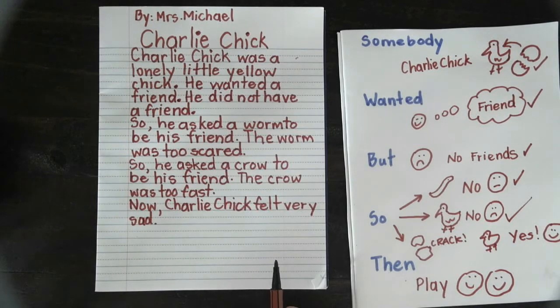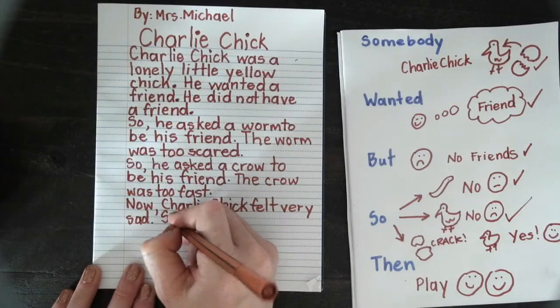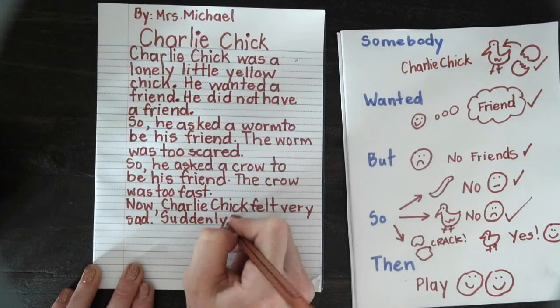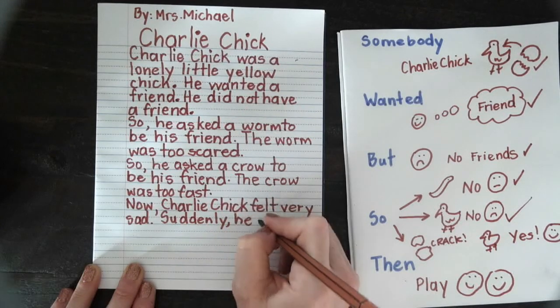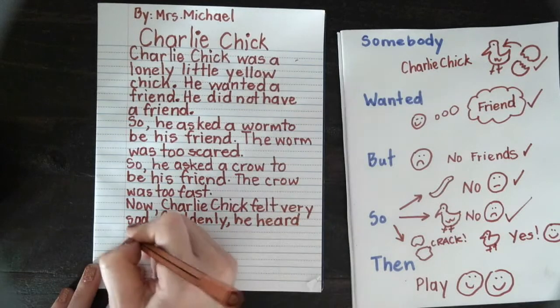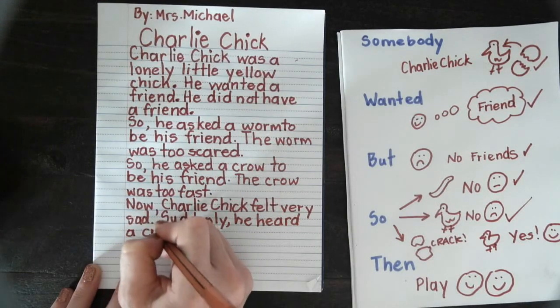Now maybe we can use a fancy word like suddenly or just then. Those are called transition words, and they make a story exciting. Suddenly, he heard a crack. A crack.